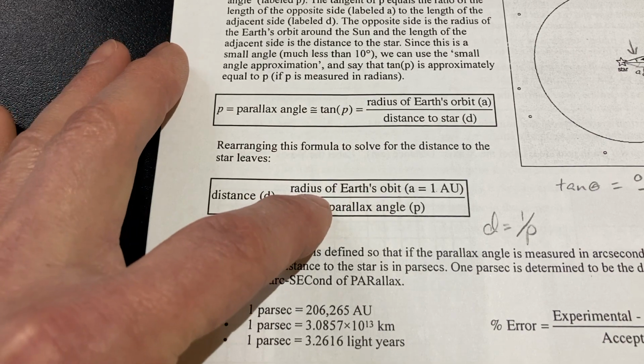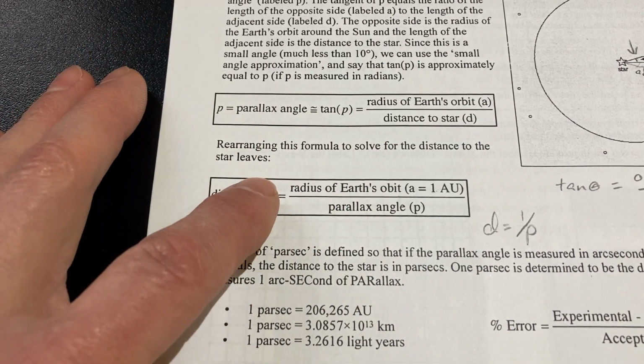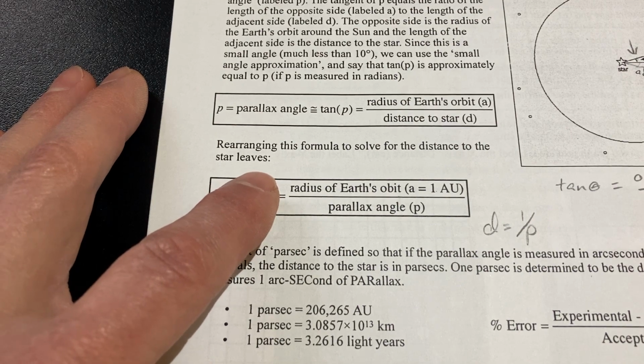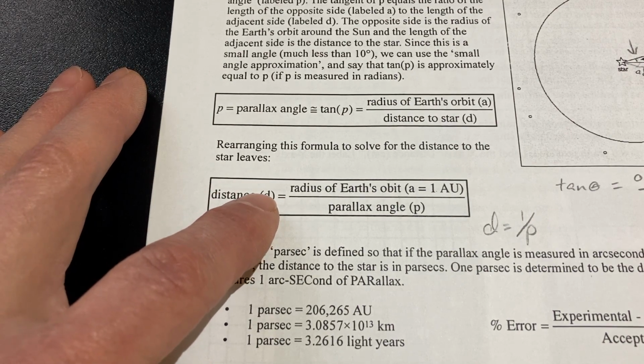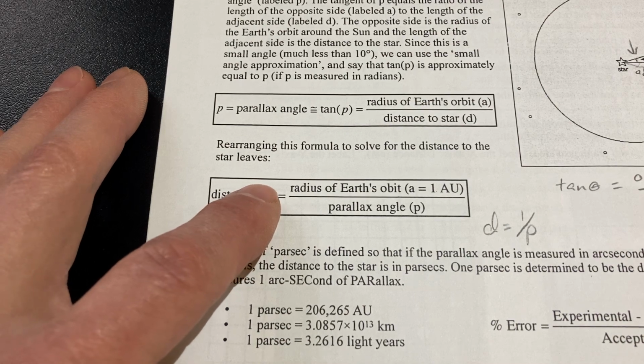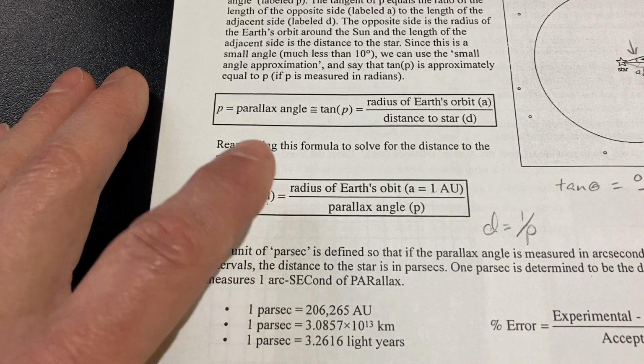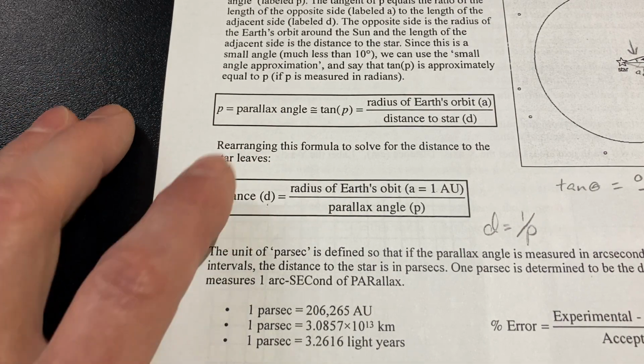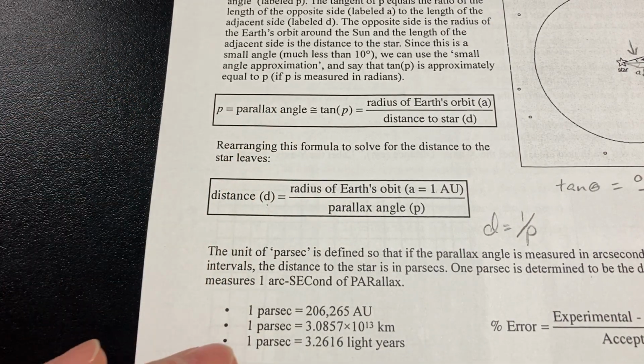This approximation of not having to do the tangent only works for objects that have a very, very small parallax angle, when the angle you're measuring is really tiny. None of our angles are going to be that small. I mean, this is like fractions of a radian. And we're going to measure in degrees when we do this. So we're going to do it kind of like a surveyor would.